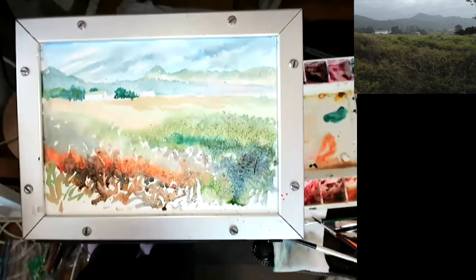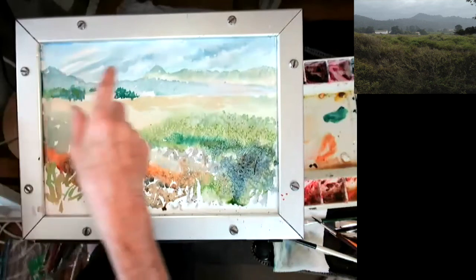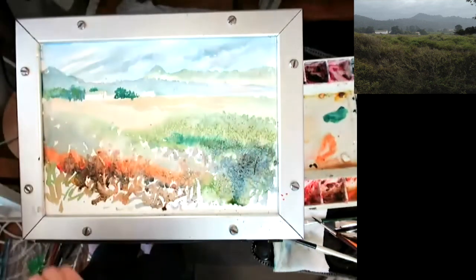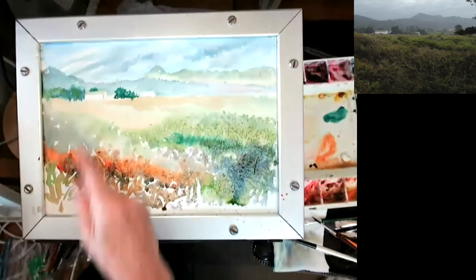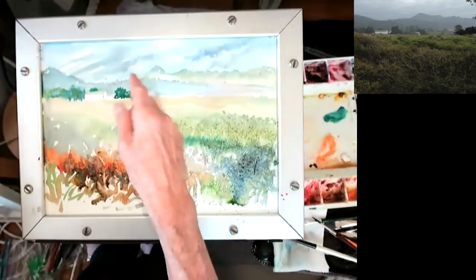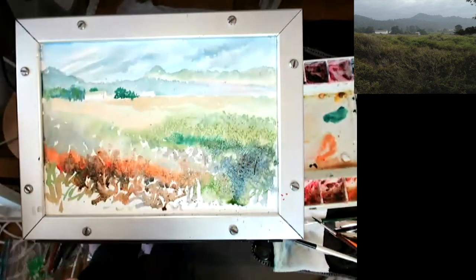I didn't lift. I started with cobalt blue at the top. I wet the whole thing. Then I started with cobalt blue, and then I added Viridian down here, so it would get warmer toward the horizon. And then I came back in with a mixture of burnt sienna and cobalt blue for the darker parts. And then I tilted it.